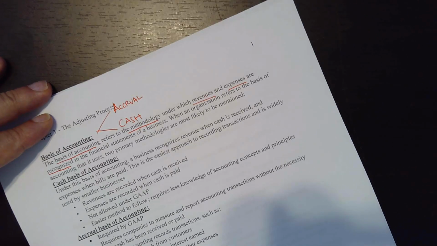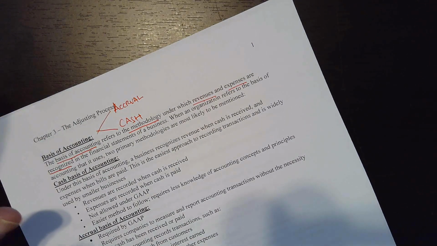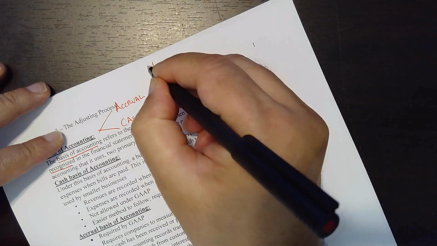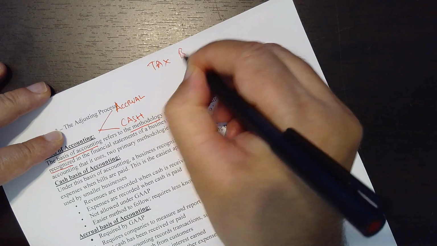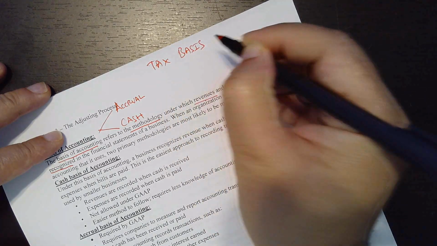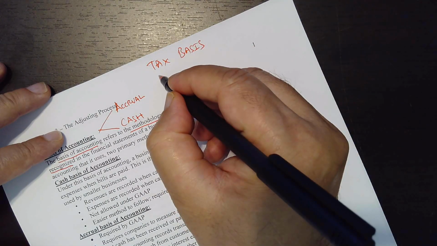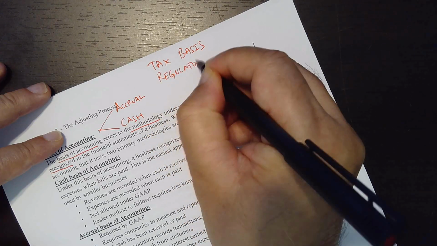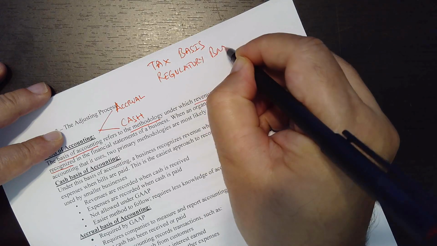There are two other bases of accounting, just to let you know for your interest. One is called tax basis of accounting, and the other one is called regulatory basis of accounting.